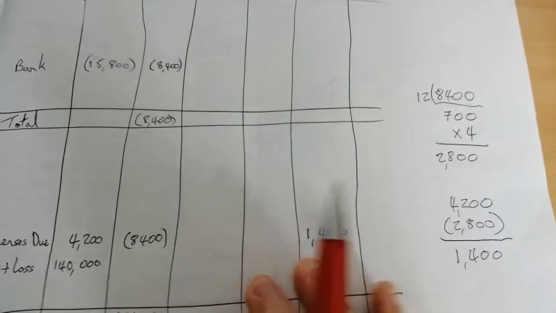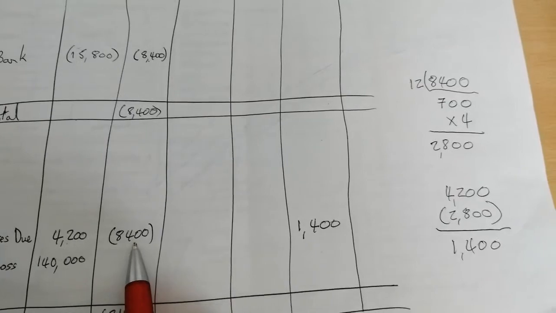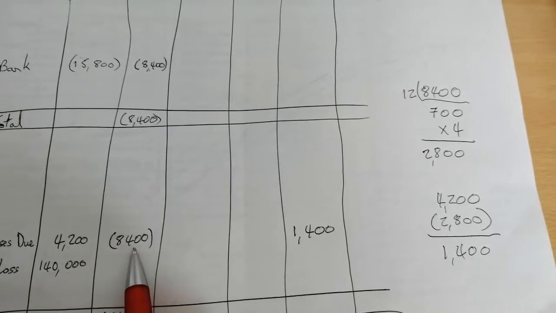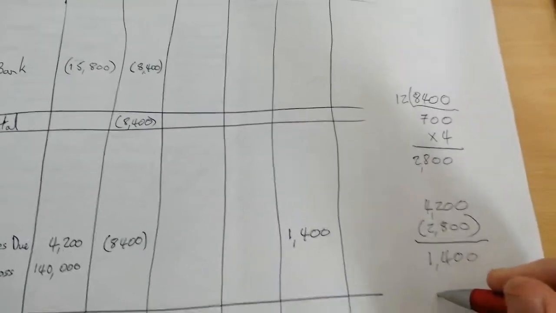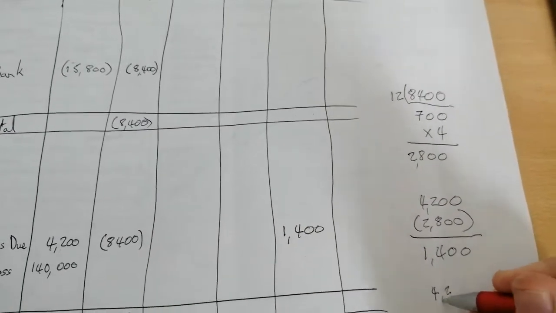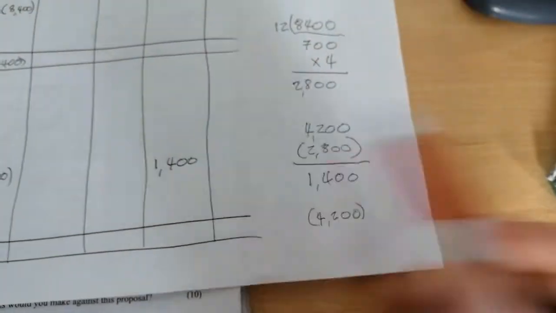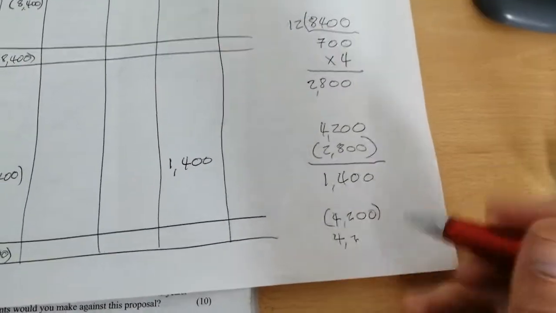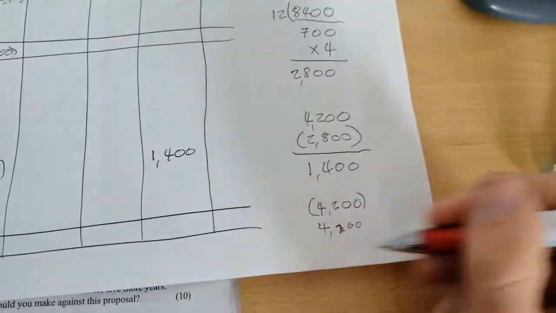And so we look at what we have. We have already 4,200 a plus, 8,400 a minus. If we add the two of those together, we get a minus 4,200. So if I want to get that to be a plus 1,400, well, how do I get from a minus 4,200 to a plus 1,400? I'd have to add 4,200 for a start just to get you back to 0.